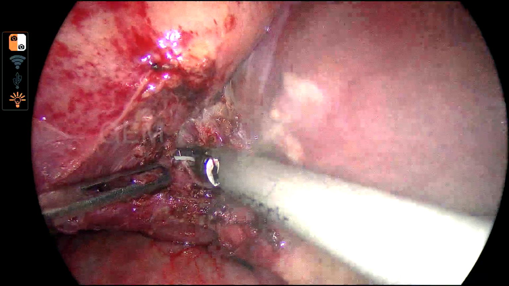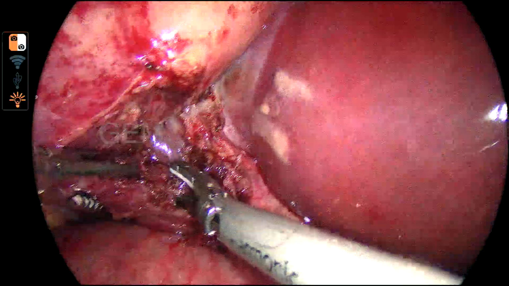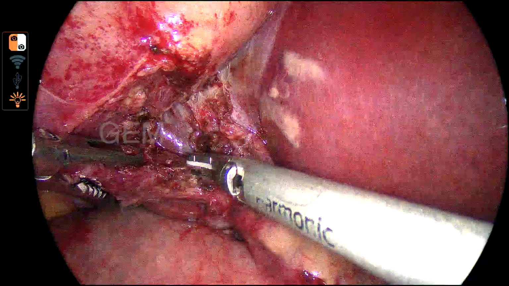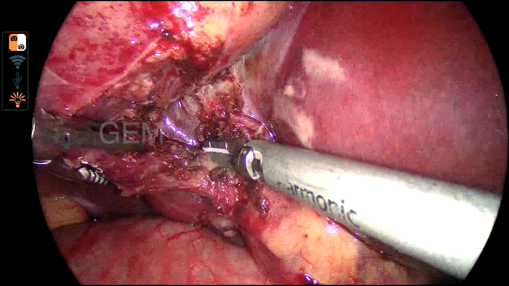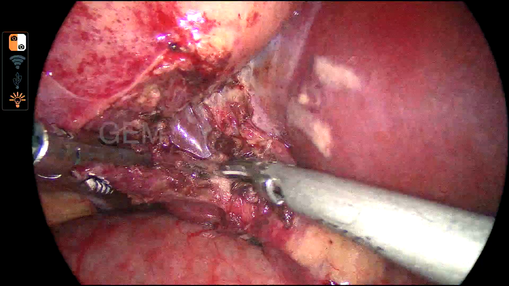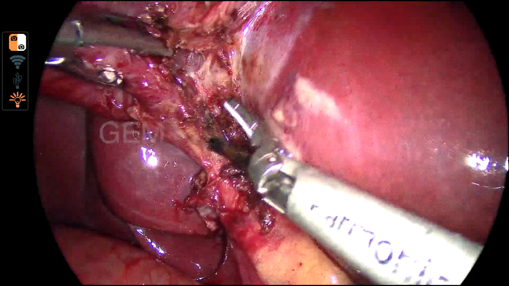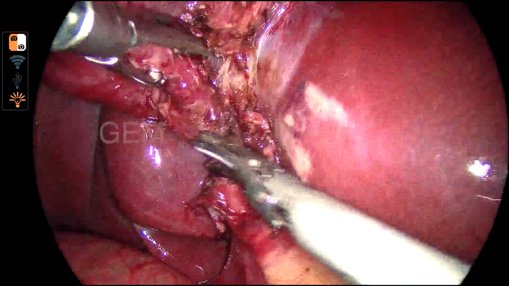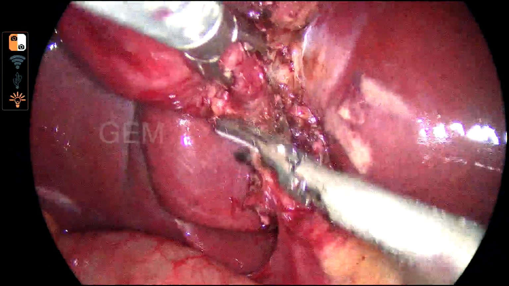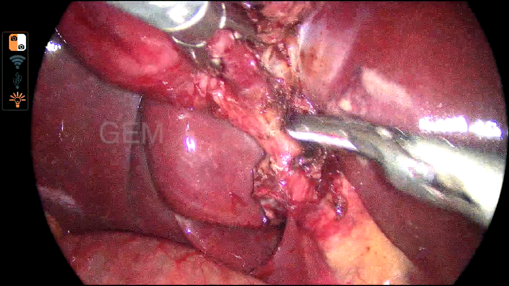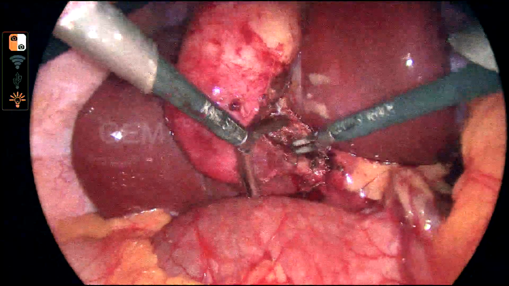So I am dividing all the small arteries coming to the cystic duct. So this is another anterior small artery. This is another artery. So here is another artery. You can see here, with the harmonic lower blade, I am skeletonizing the artery, and then I am dividing it. So these are all the small vessels covering the cystic duct. So it is cleared all around.